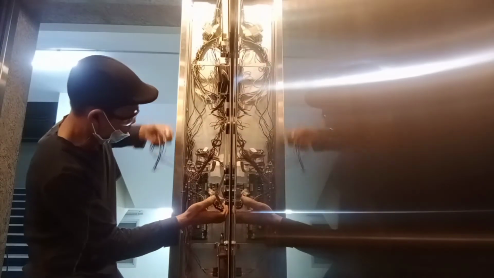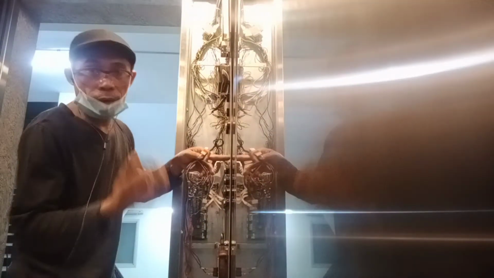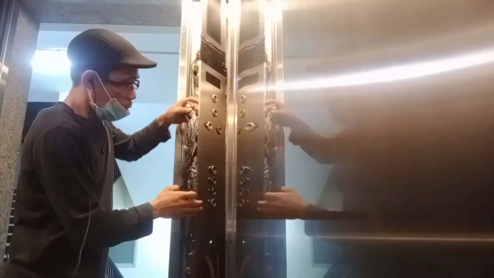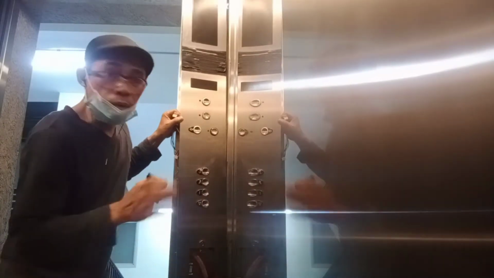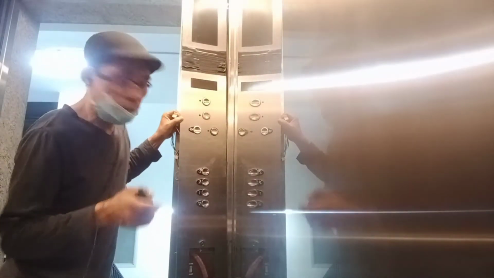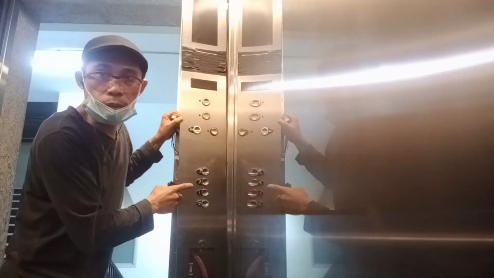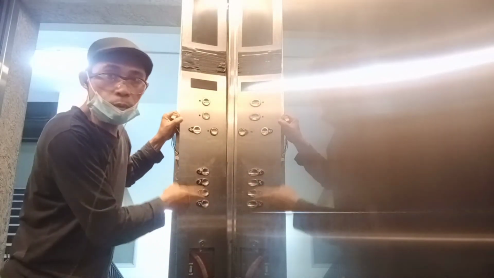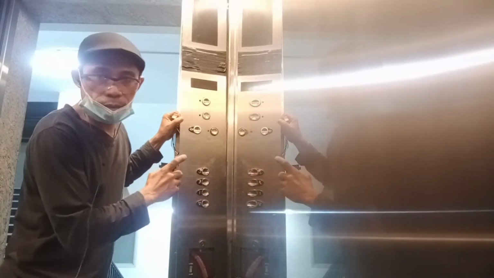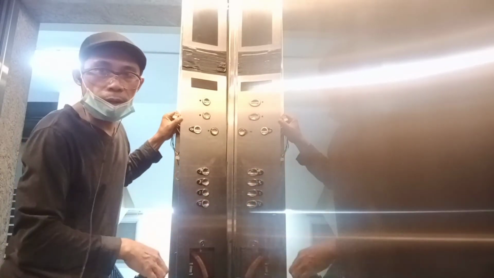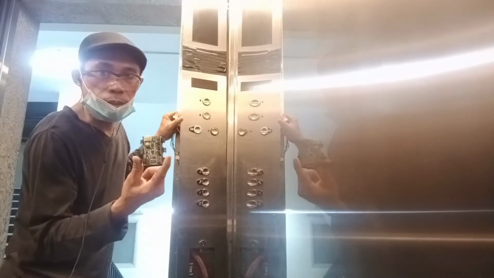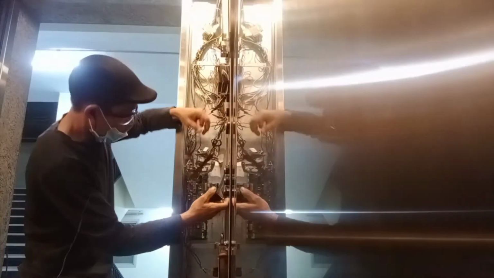But anyway, I have to share it with you. In all kinds of elevator, there is a push button. This push button has a control inside, and the control inside, we call it remote station. Okay, so let me finish.